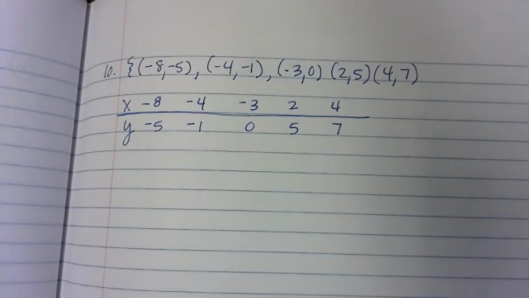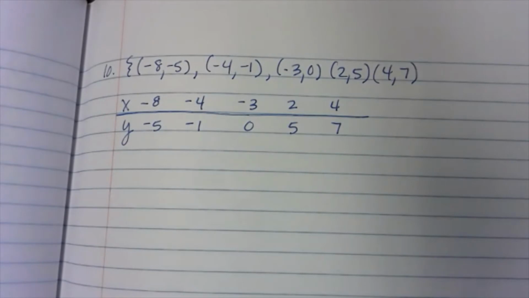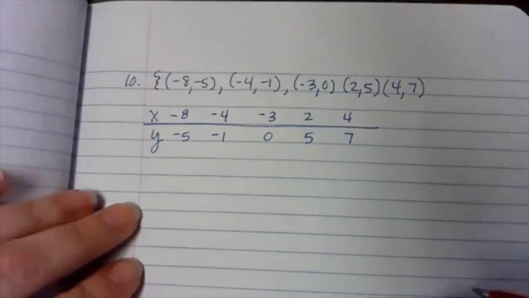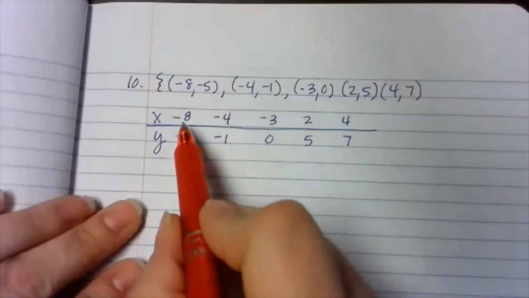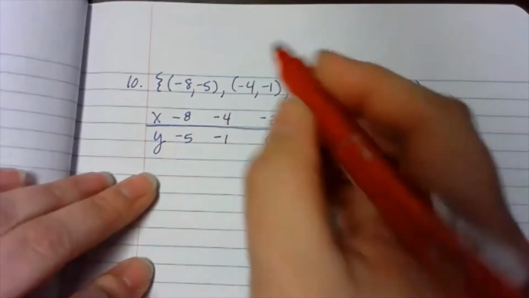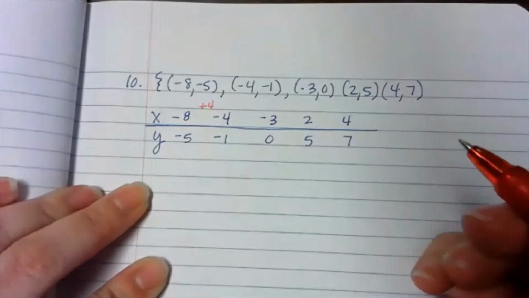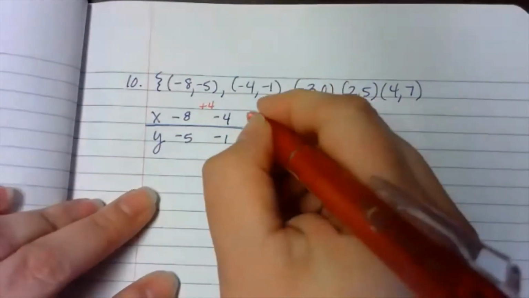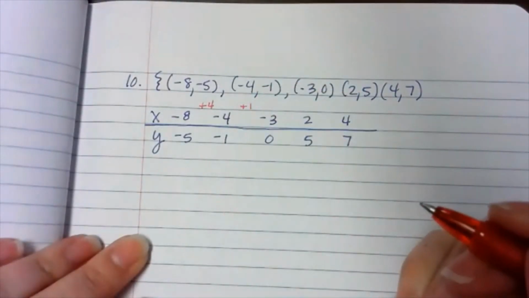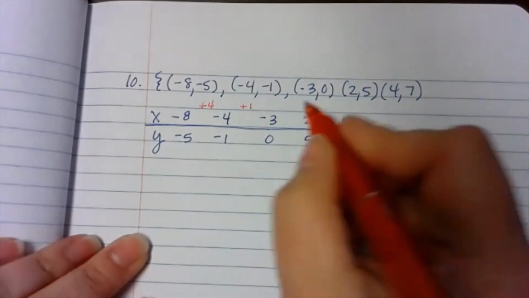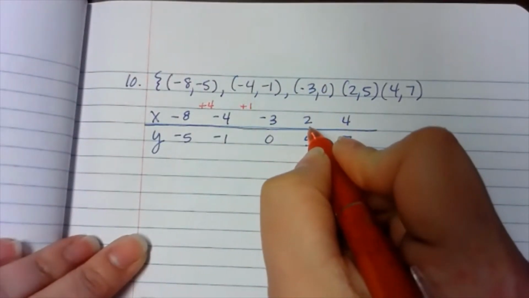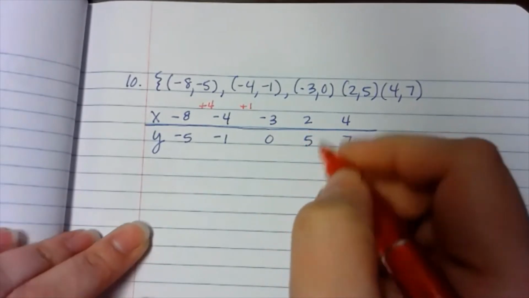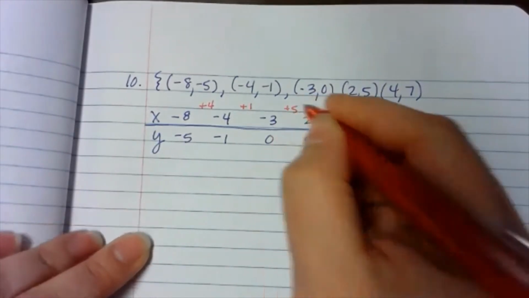All right, so let's start looking for some patterns that make sense here. When we go from a -8 to a -4, we're adding 4, right? When we go from a -4 to a -3, we're adding 1. -3 to a +2 would be adding 5.